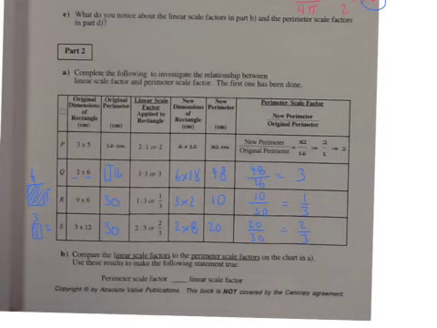Now if this part's confusing, just come see me, and I'll explain it a little further. So the perimeter scale factor should equal the linear scale factor. If you don't get that, you've done something incorrectly.